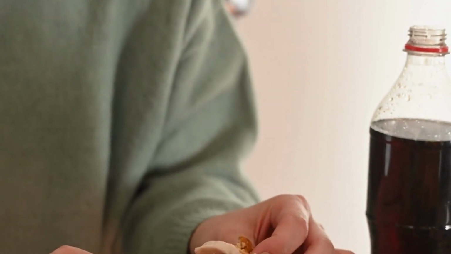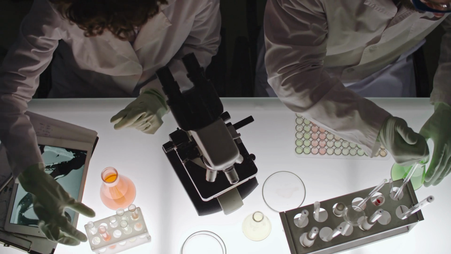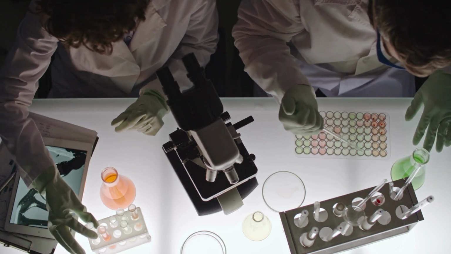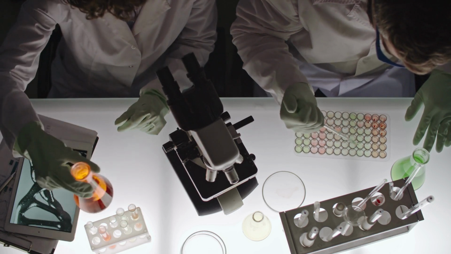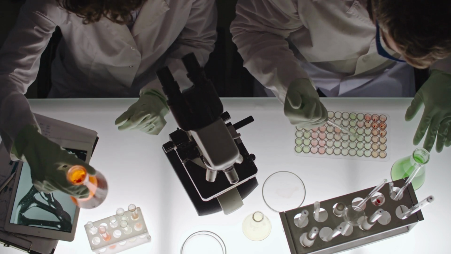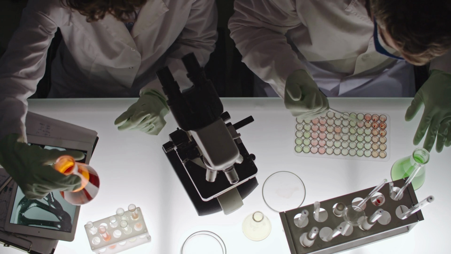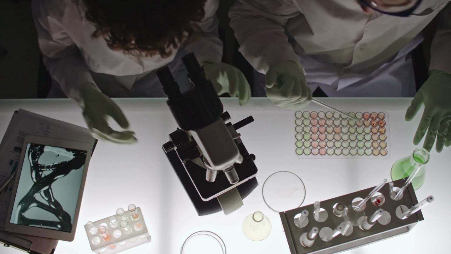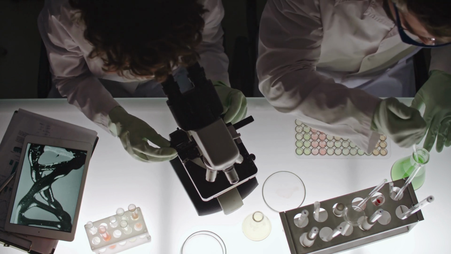One of the main benefits of GMOs is that they can improve crop yields and increase food production. This is especially important in regions where food security is a major concern. GMOs can also help to reduce the use of pesticides and herbicides, as they can be engineered to be resistant to pests and weeds. Another benefit of GMOs is that they can be used to produce medicines and vaccines.